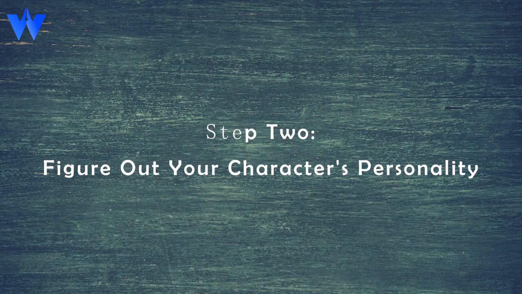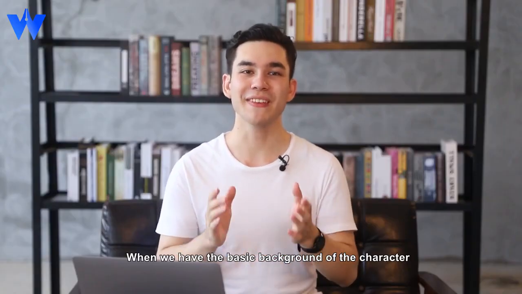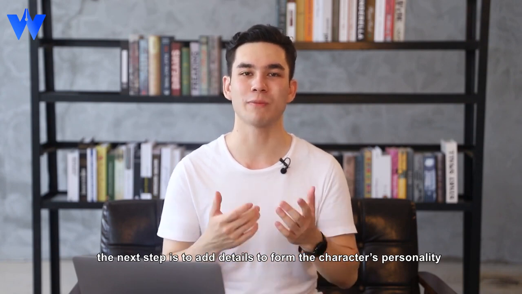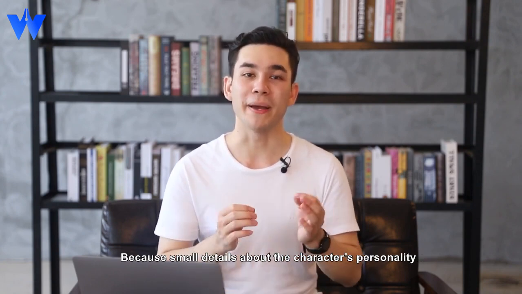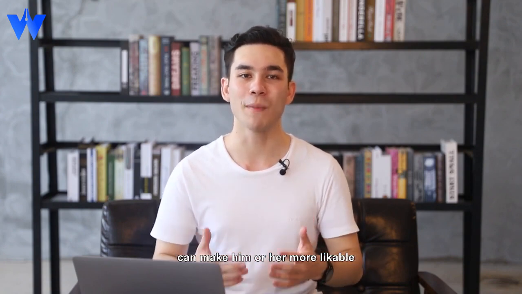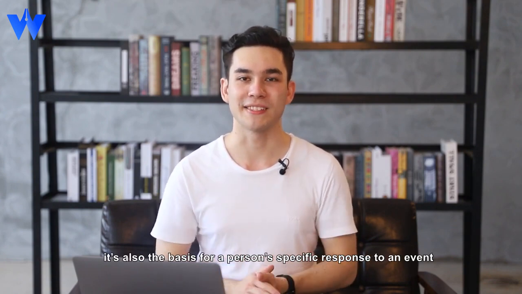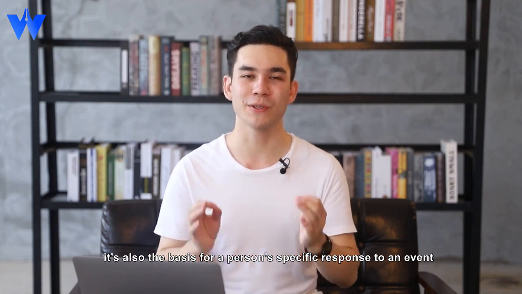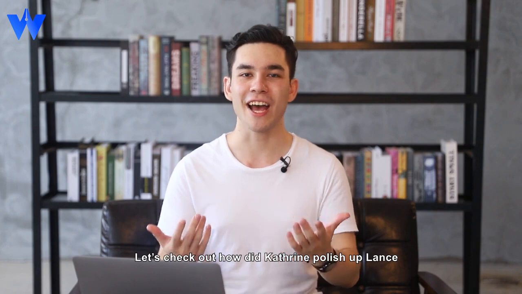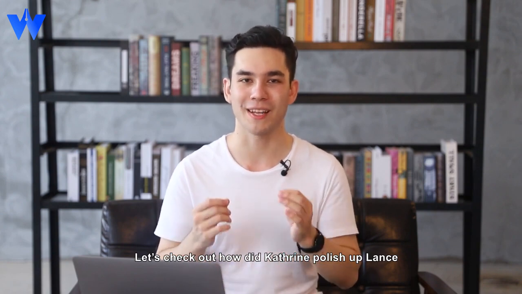Step 2, figure out your character's personality. When we have the basic background of the characters, the next step is to add details to form the character's personality. Because small details about the character's personality can make him or her more likable. It's also the basis for a person's specific response to an event. Let's check out how Catherine polished up Lance.